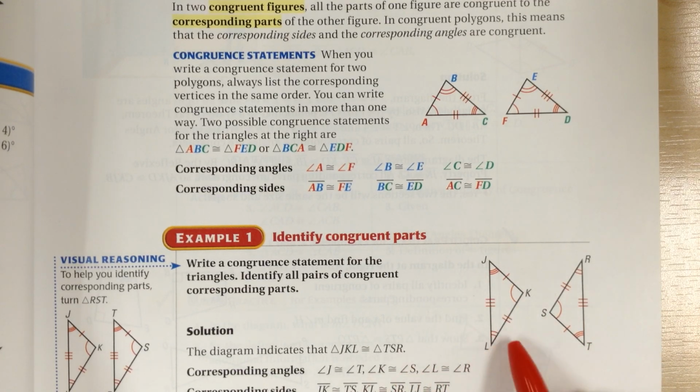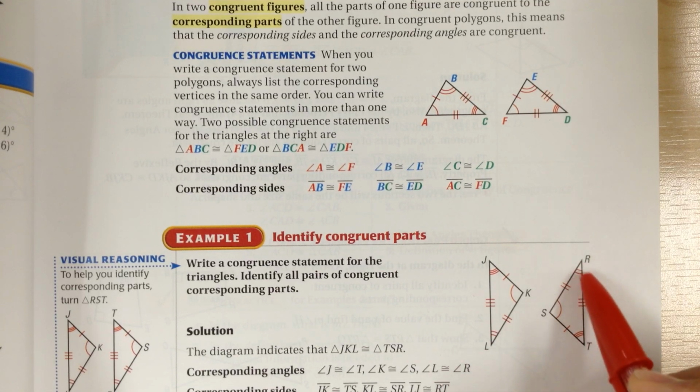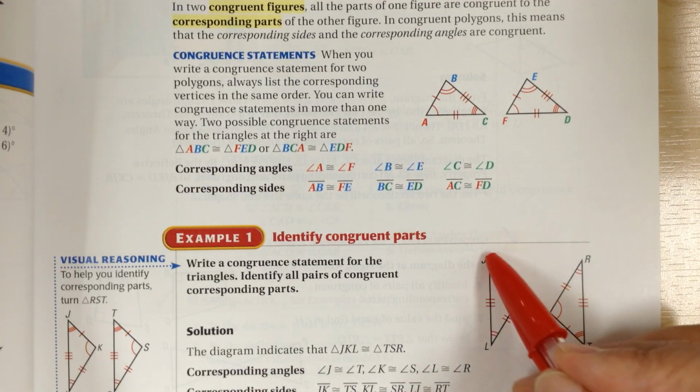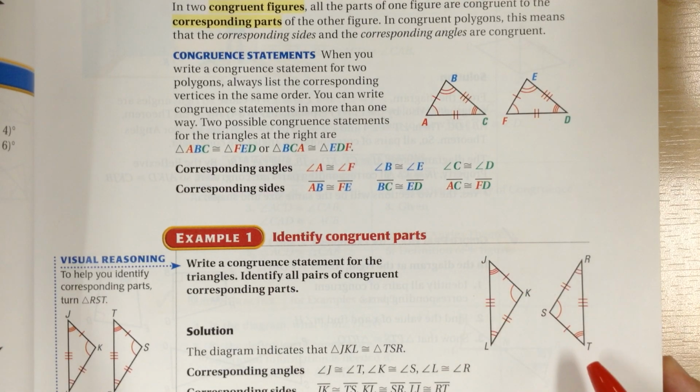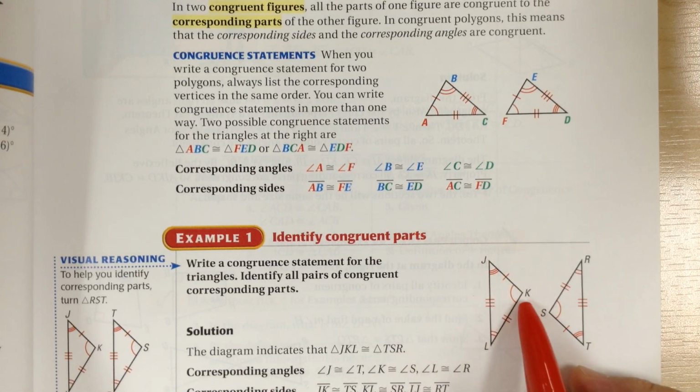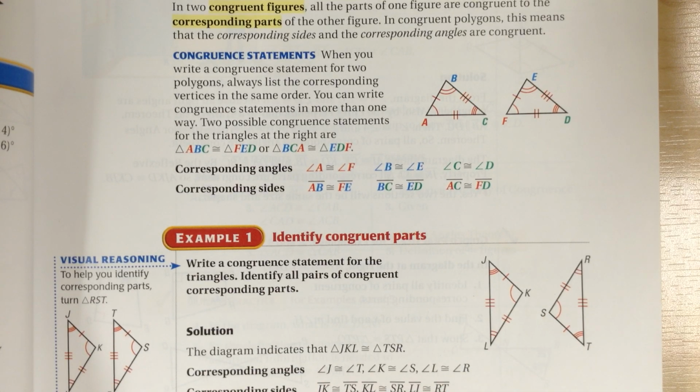And angle K, the 1 arc, matches with angle S. And angle L, the 2 arcs, matches with angle R, the 2 arcs. Then after, you can do the sides. So JK is congruent to, now pay attention to the letters, okay? JK is a 1 hash mark, but JK goes from the 3 arcs to 1 arc. So you want to go from 3 arcs to 1 arc, so it'd be TS. Okay, so JK is congruent to TS.